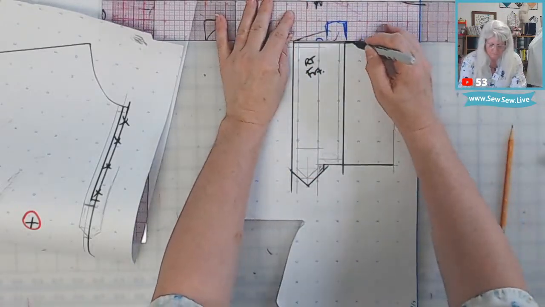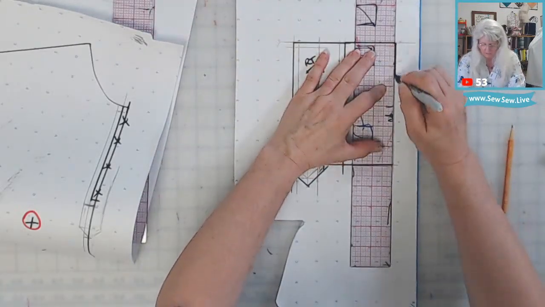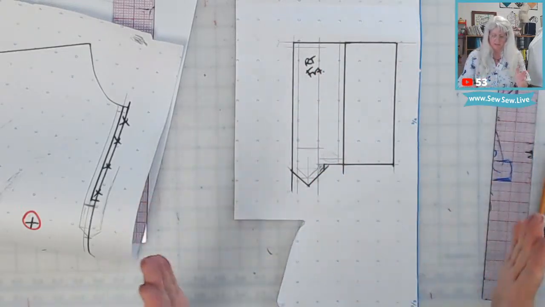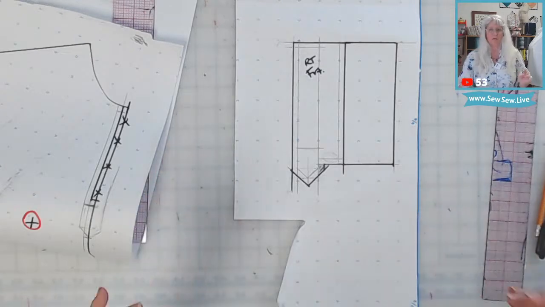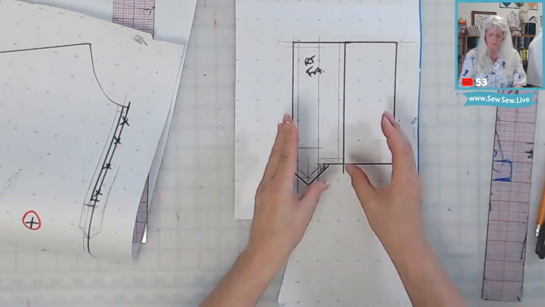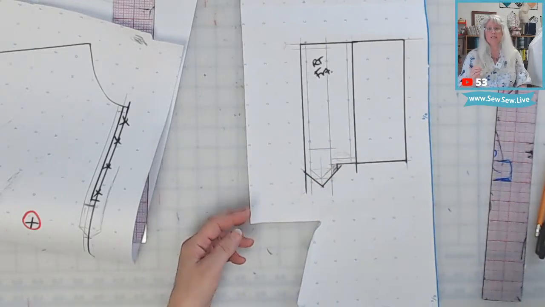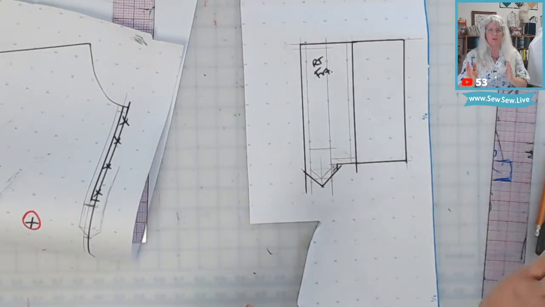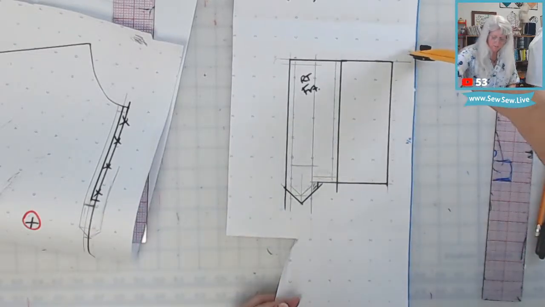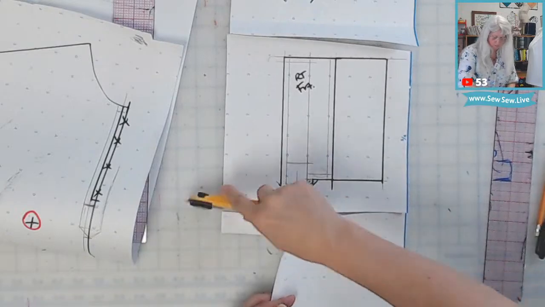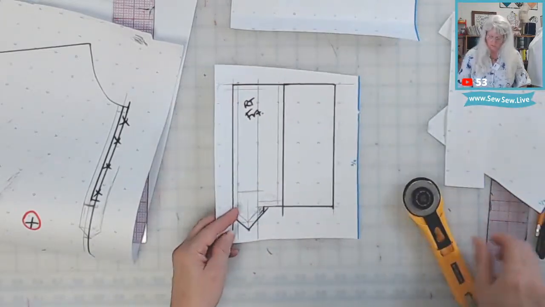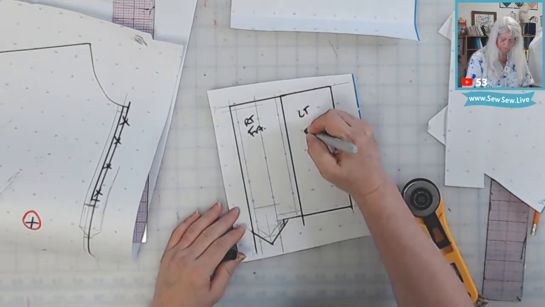Often when I draft things, I just connect them. This helps me see, are things looking square? Are they looking true? So I don't have a parallelogram. When you're doing really small pieces, it's really easy to get things askew. So you just want to make sure you have some reference points. And so now that's our plackets right there, just like this. Now when you cut these out, you have two. You have this right front and left front.